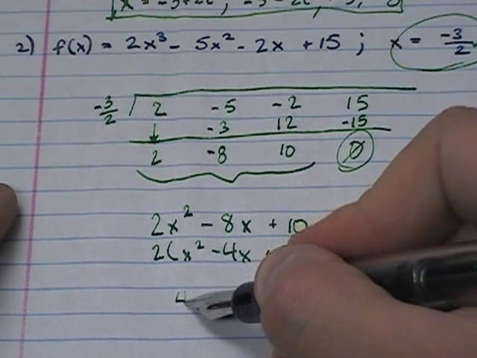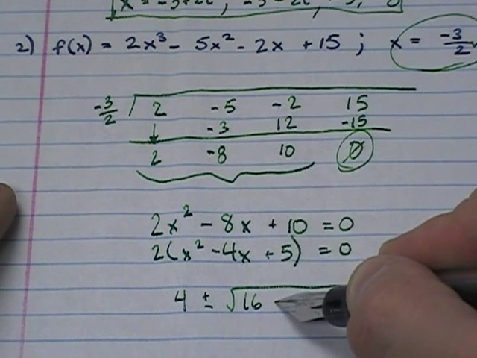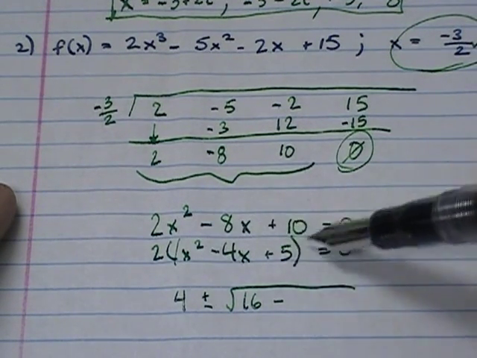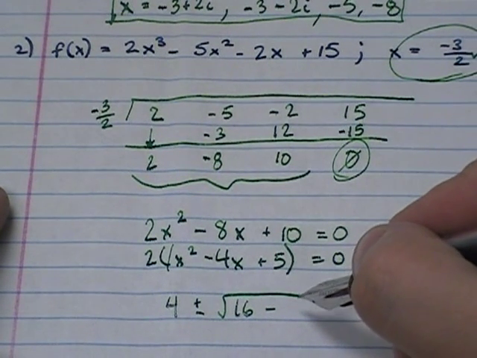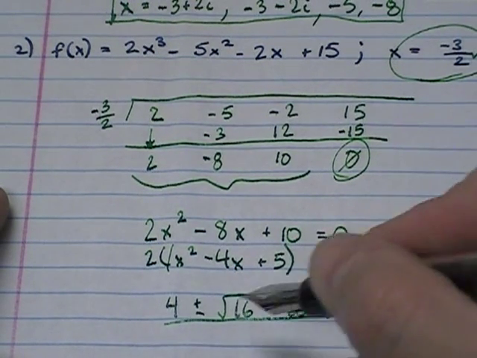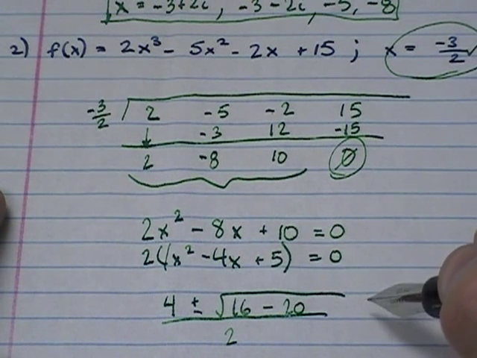So I say, okay, the opposite of b plus or minus the square root of b squared minus 4 times a times c. Well, 4 times 1 times 5 is negative 20. Okay? All over 2a, which is 2. So what do I get? Okay?